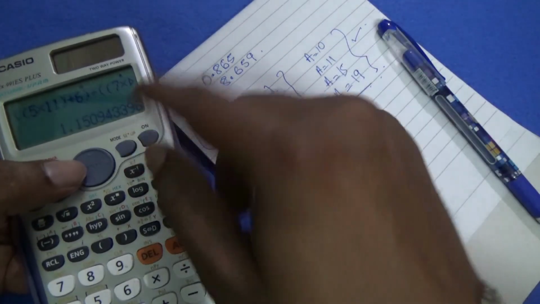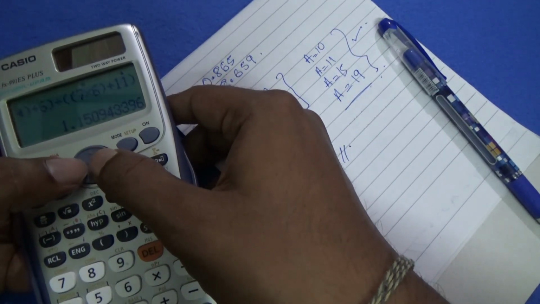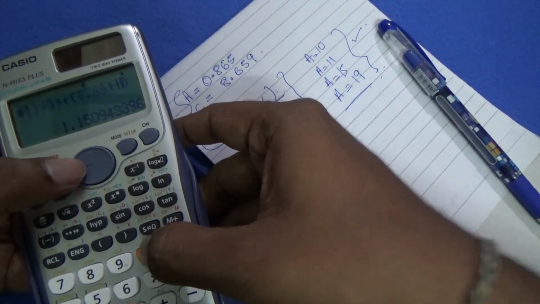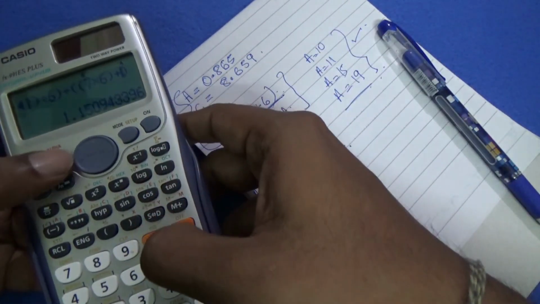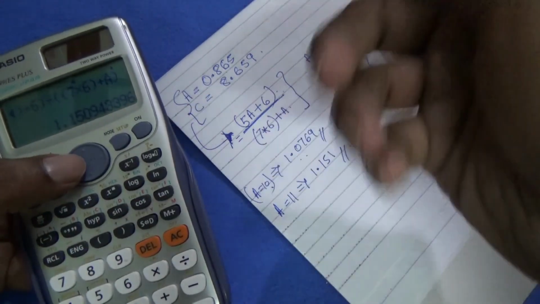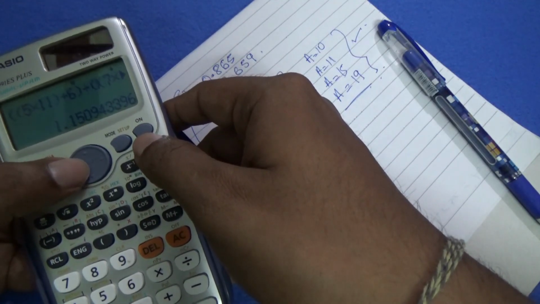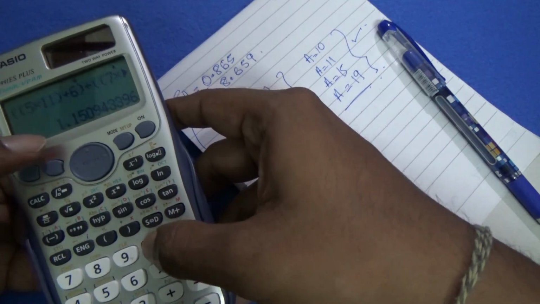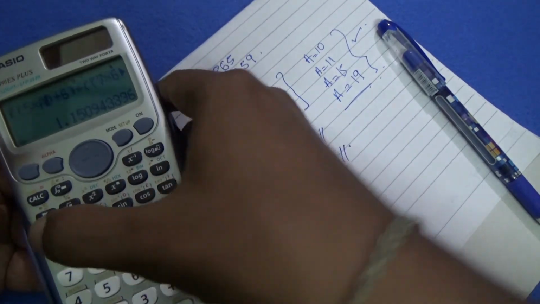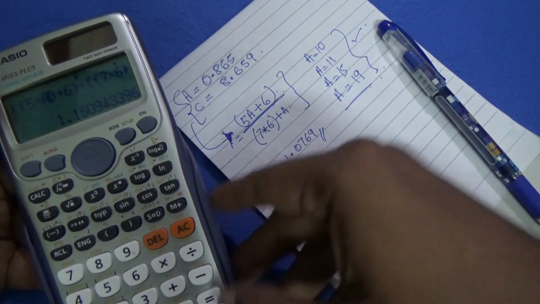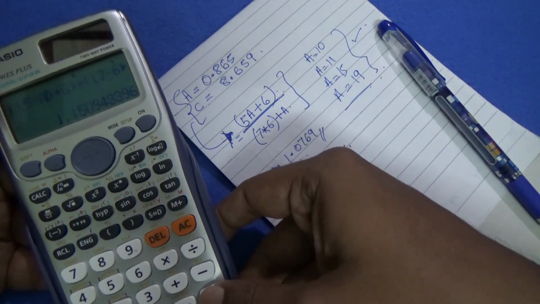Instead of changing it with the replay button each and every time, what I can do is just replace it with alpha a, or b, or whichever. Once I replace it with alpha a, I press equal to.